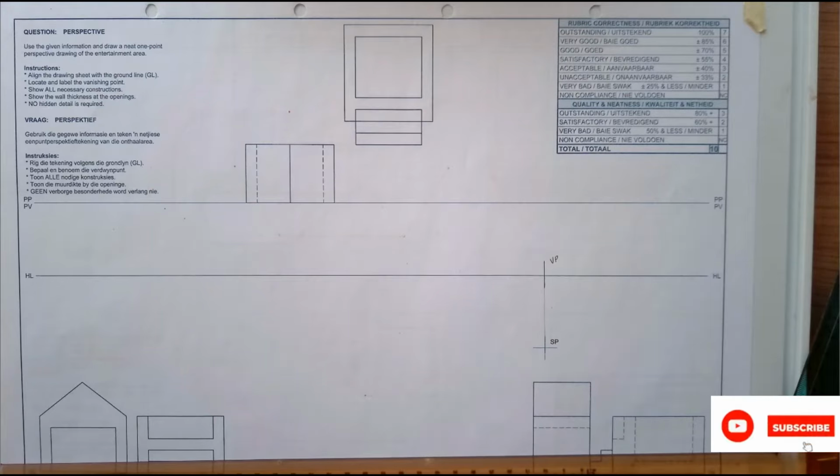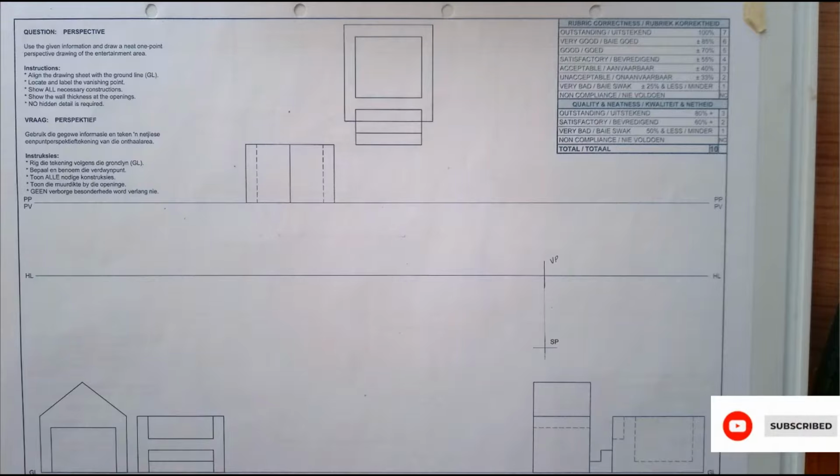Once that is done, you can now start by moving this front view to be in line with the top view. So I'm going to start with the house. I'm going to move it down.